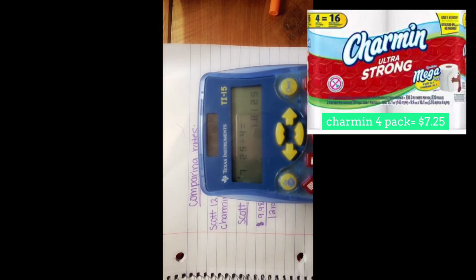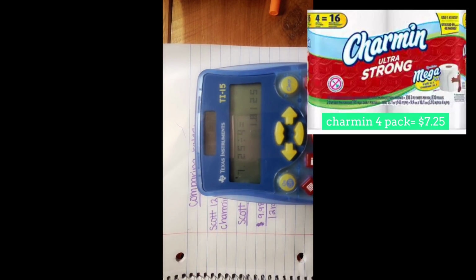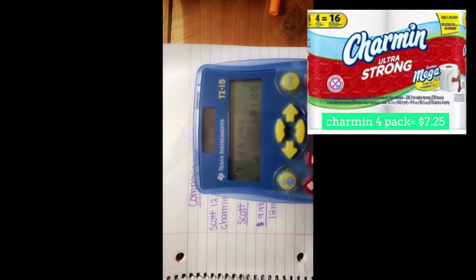So I need to get this down to 1. I divide by 4. Do the same thing at the top. When I divided that, I got that 1 roll cost $1.81. So now that you see how we can simplify that to one roll, finding the unit rate of toilet paper, you can definitely see which one is the best buy. So that is a perfect real life example of where you would use unit rates to help you make the best purchase and to save your money.